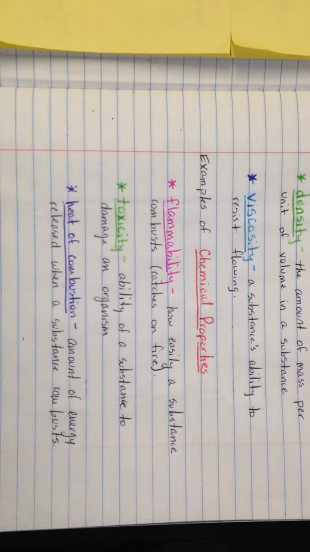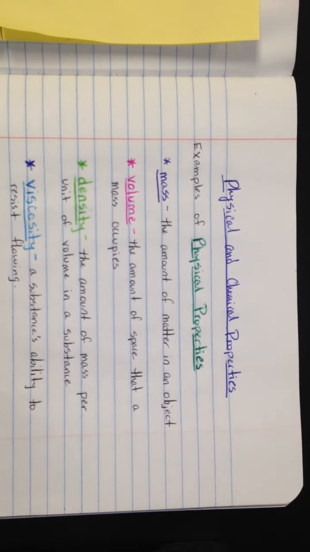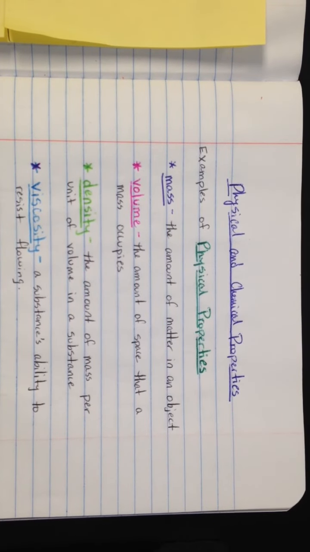This is usually going to be given off as heat or light, and in the case of fire, it's both. So that amount of energy given off is heat of combustion. That's a chemical property because in order to observe it, you have to actually change the identity of the substance, light it on fire, and it undergoes a chemical reaction. So those are just some examples of physical and chemical properties, and again, this is page 7 of your interactive notebook.